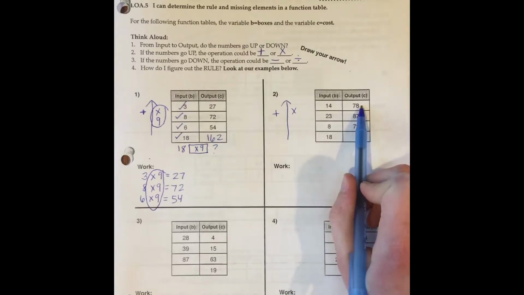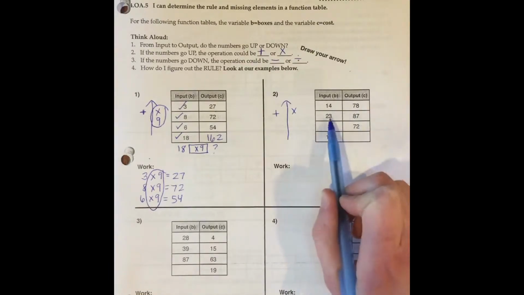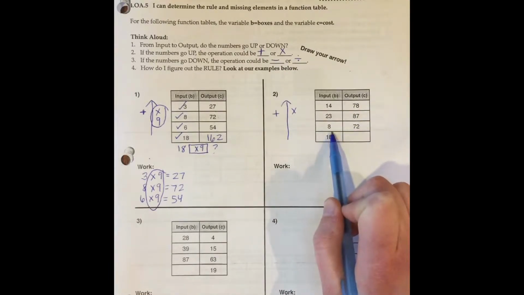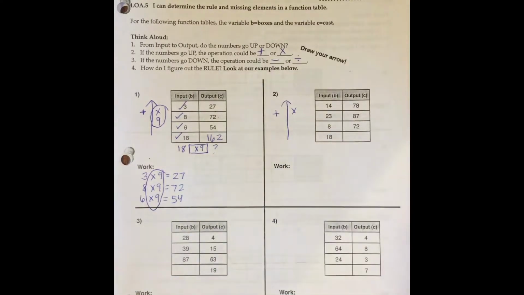14 to 78, can't think of any multiplication facts. Same with 23 to 87. 8 to 72 looks sort of familiar, but not the other two. So I'm going to try checking with subtraction first.